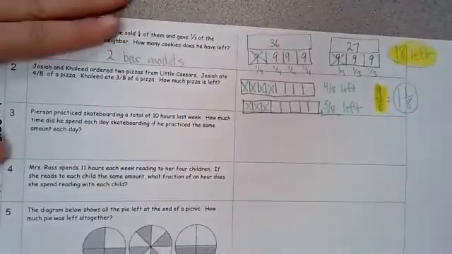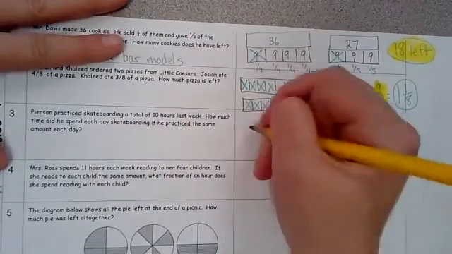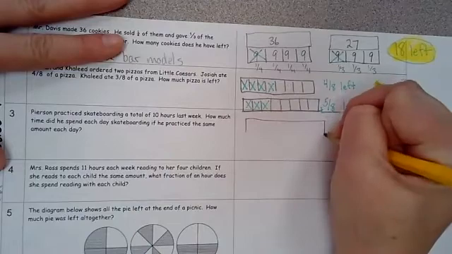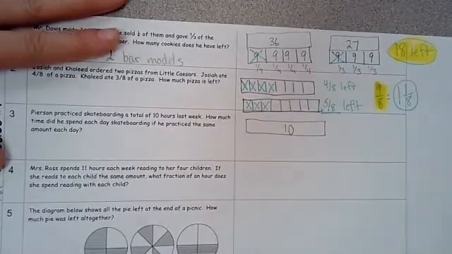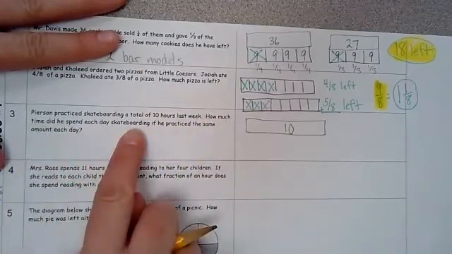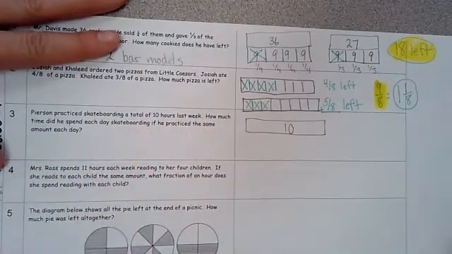Pearson practiced skateboarding a total of 10 hours last week. Oh, I hear a total. That goes at the top. 10 hours last week. How much time did he spend skateboarding if he practiced the same amount each day?